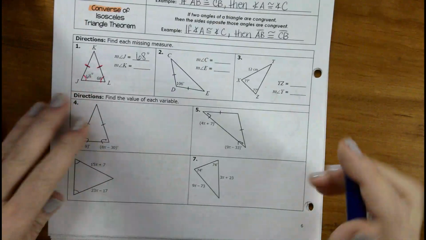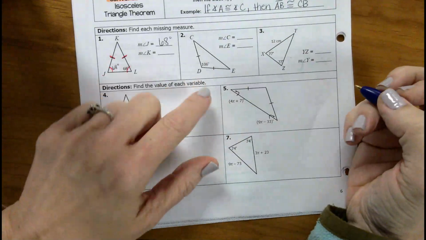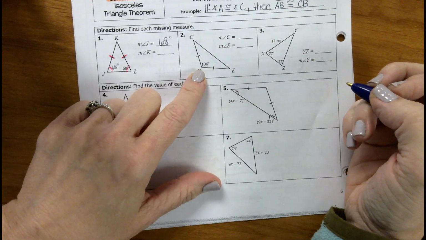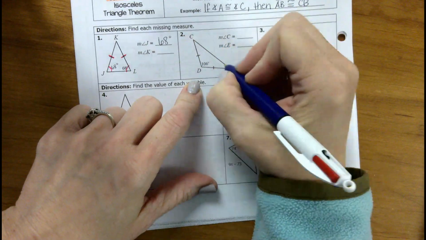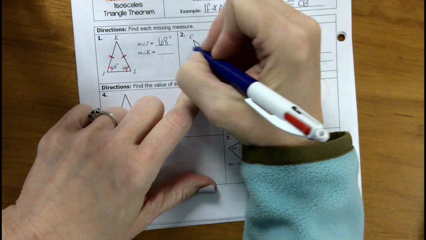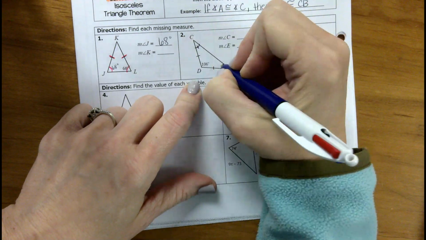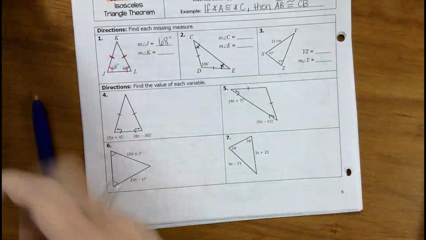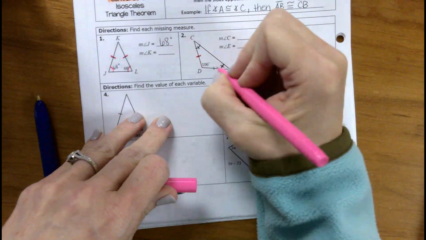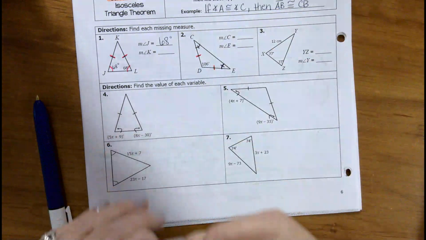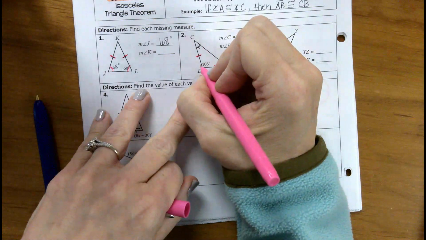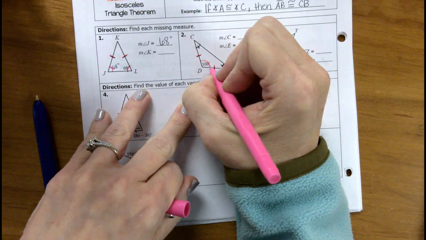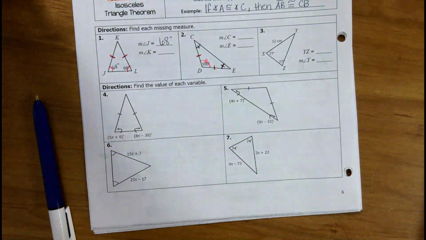Okay. So here we have 106. That is our obtuse angle. That is our vertex angle. So I know that E and C, those are going to be congruent angles. And I know that CD and ED are congruent. Those are my legs. So this is my vertex angle. That is not the same as the base angles.